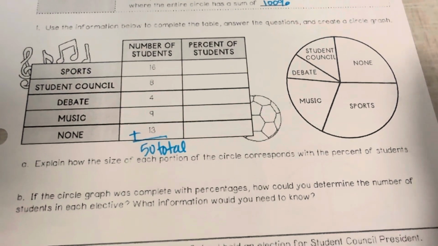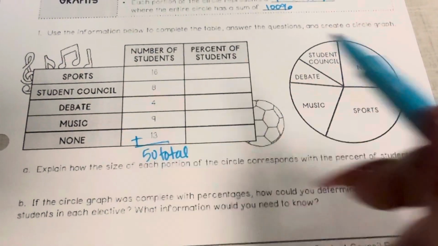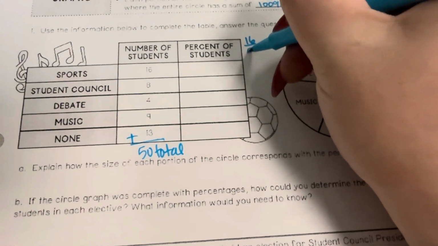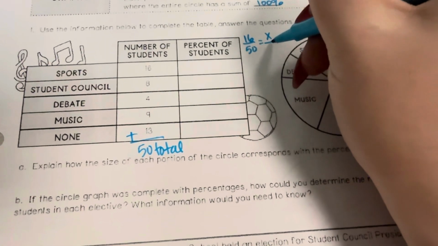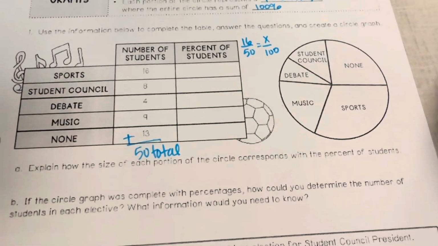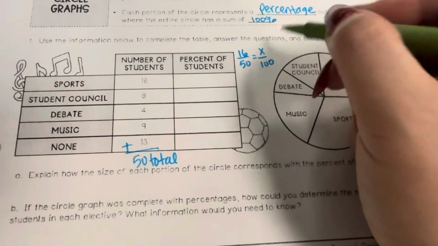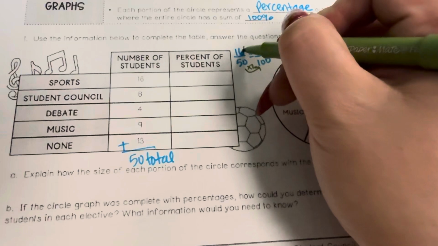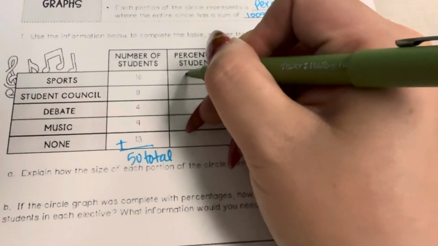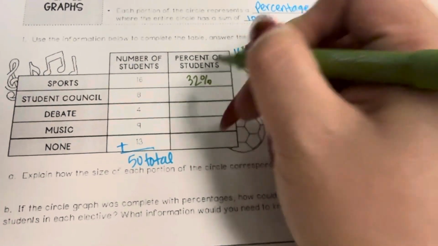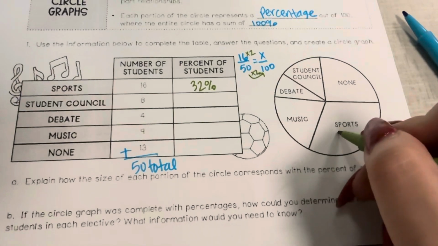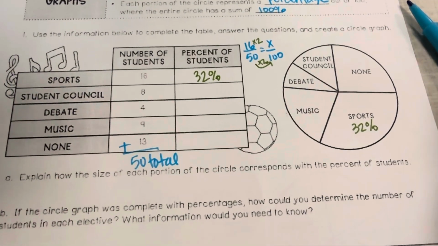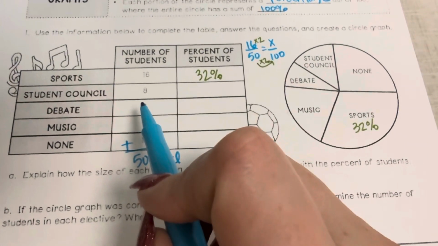Okay, so if I wanted to know what percent of students played sports, my proportion would be 16 out of 50, x over 100. And this one does have a shortcut. 50 times 2 makes 100. 16 times 2 makes 32%. And I'm also going to label that in my circle graph. Sports is 32%.